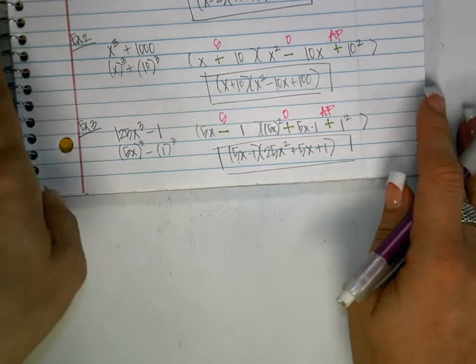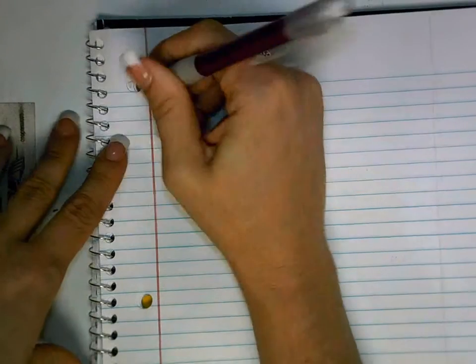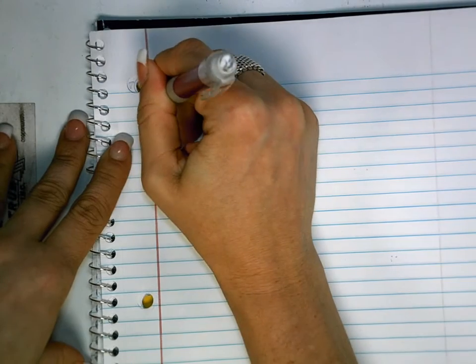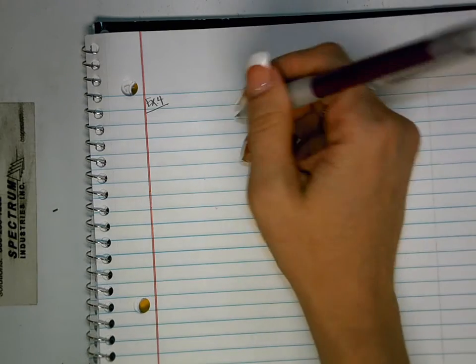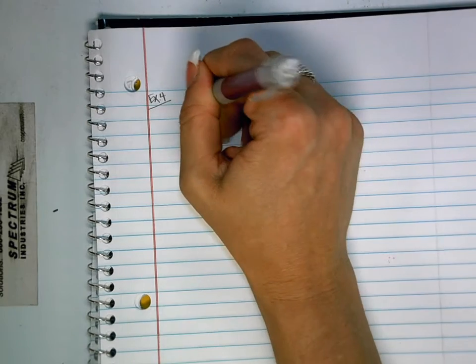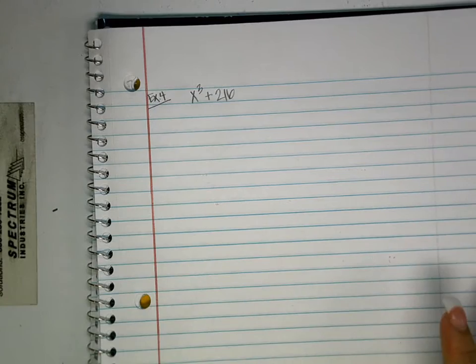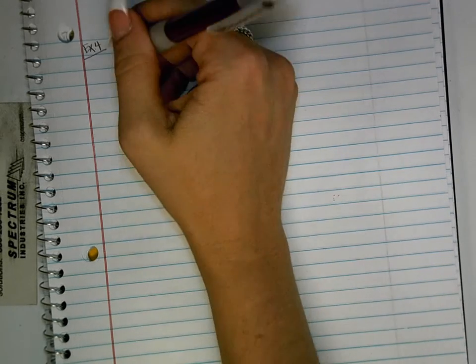Okay, let's try another one. Again, I want you to factor completely. For number 4, factor completely x cubed plus 216. Now, if you have your cubes memorized, this is where it becomes very helpful.